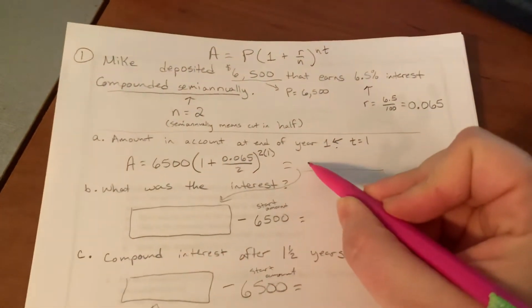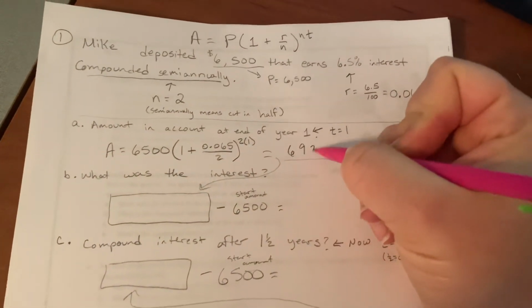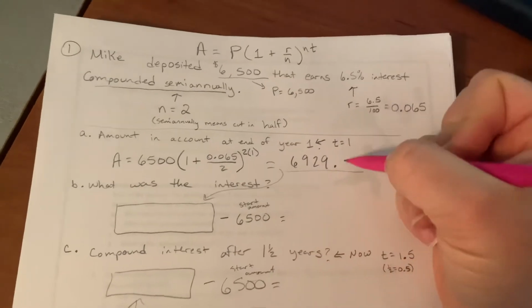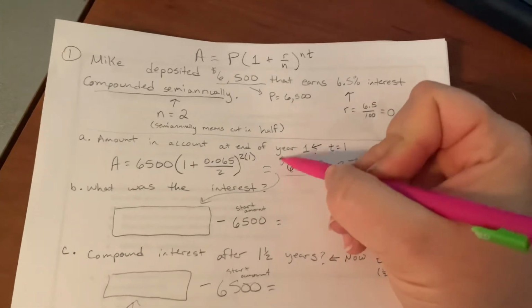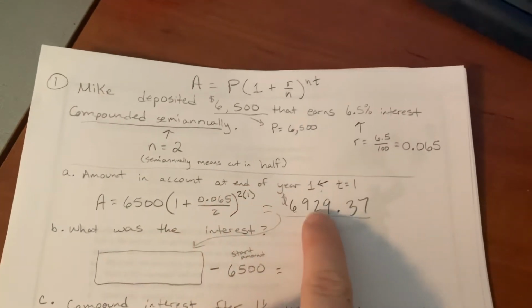So that amount is what I'm going to put right here in this space. So again, that was 6,929.37 after rounding. So that's how much is going to be in the account at the end of the first year.